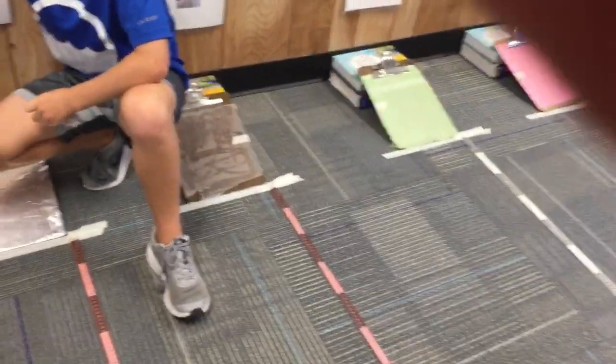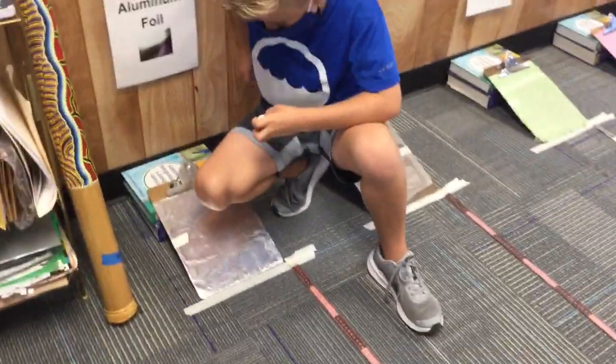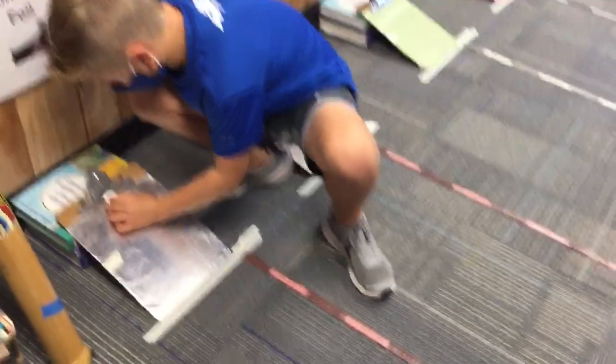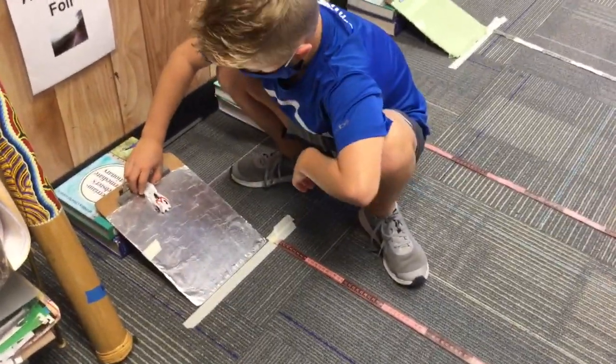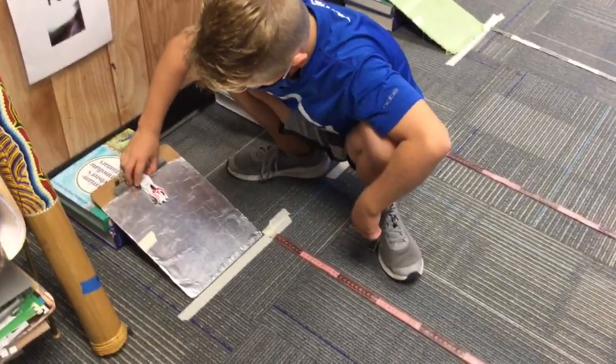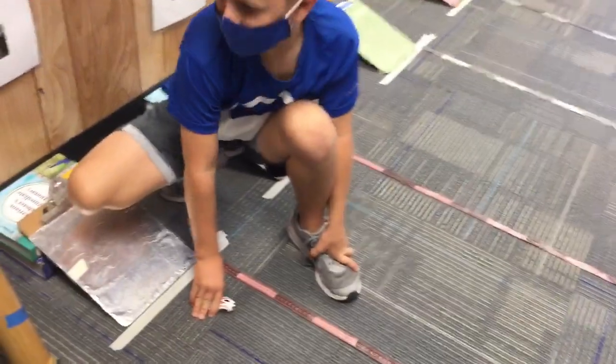Everything else is exactly the same. So AJ is going to make sure that he places his car at the same spot every single time. And then he's also going to make sure when he reads the data that he reads it at the same spot as well. And we'll go over that in just a minute.